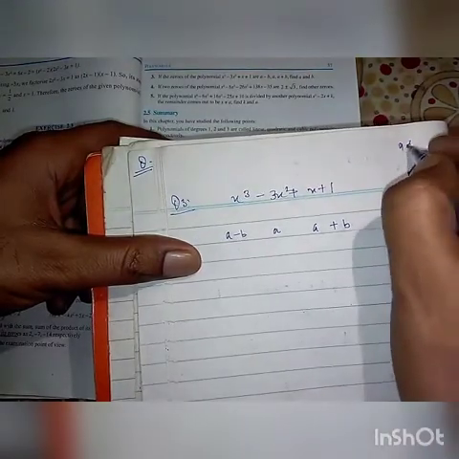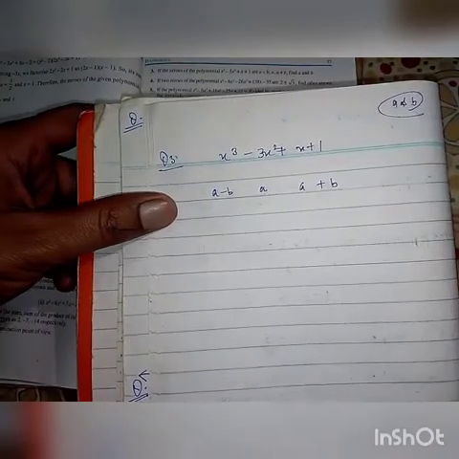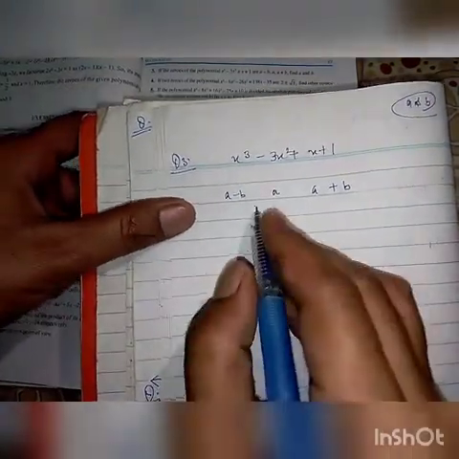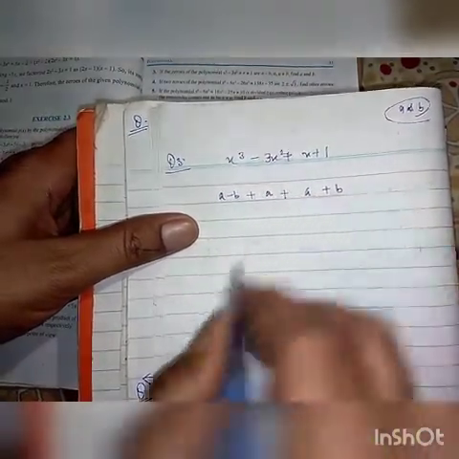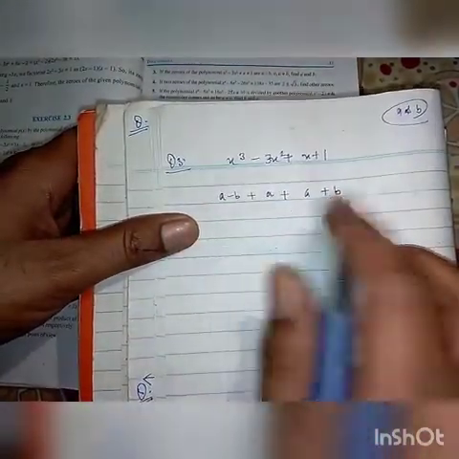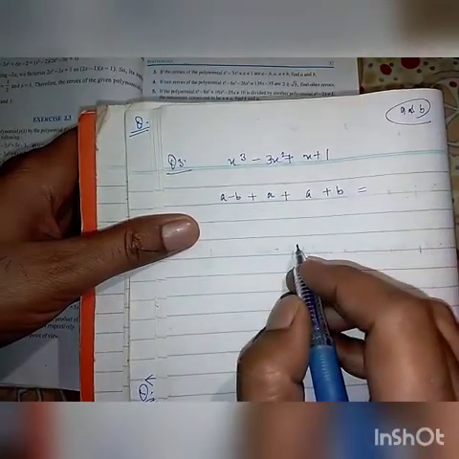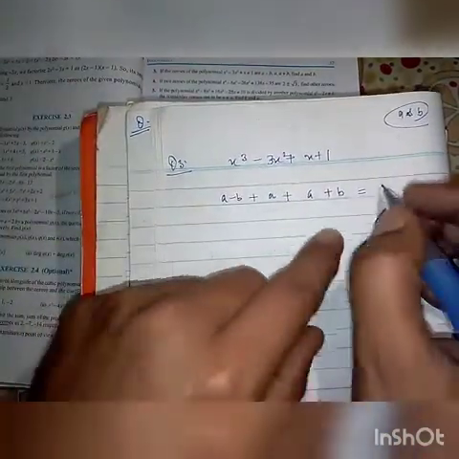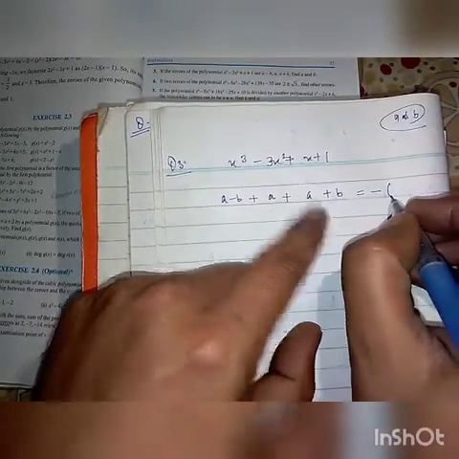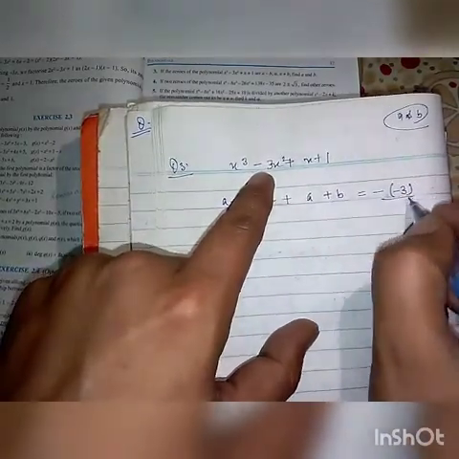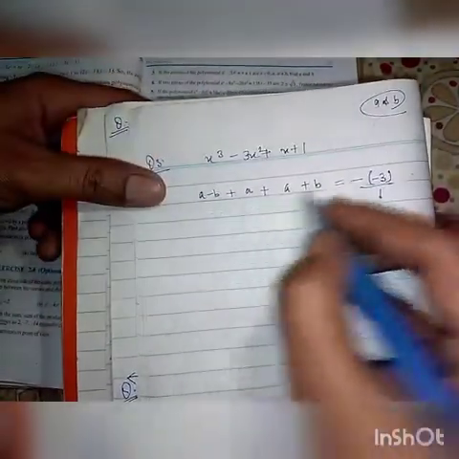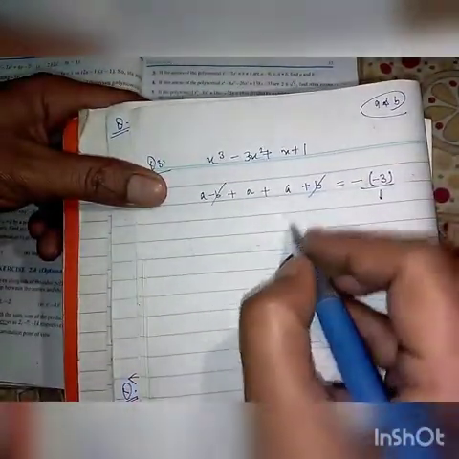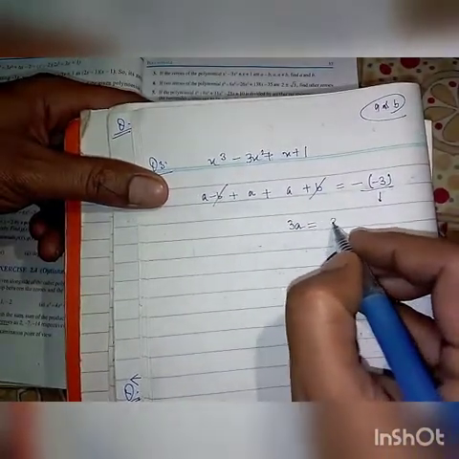So how to do this question? Three zeros are given to you. It means what is the sum of these three zeros? Alpha plus beta plus gamma is equal to what? What is the formula? Minus b upon a. So that will give you minus b. What is the value of b here? That is minus 3, upon a, which is what? That is 1 here. Clear? Now b will cancel out, a plus a plus a, that will give you 3a will be equal to plus 3, and ultimately that will give you a is equal to 1.